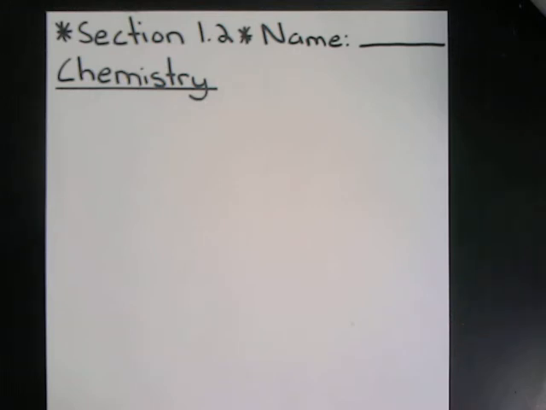Now, before we get going into the details of these notes, there are a couple of objectives that I want you to be able to meet by the end of this video. Objective number 1 is to define chemistry and matter. Objective number 2, compare and contrast mass and weight. And objective number 3, explain why chemists are interested in a submicroscopic description of matter.